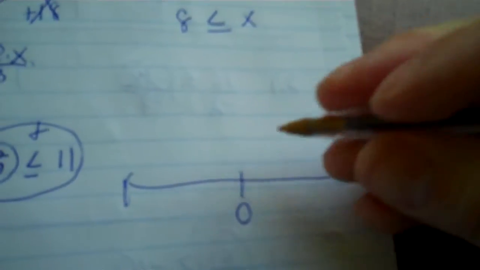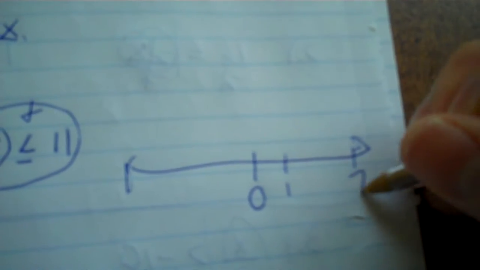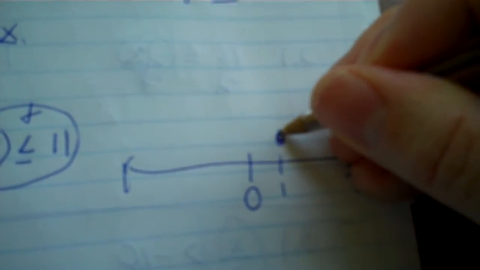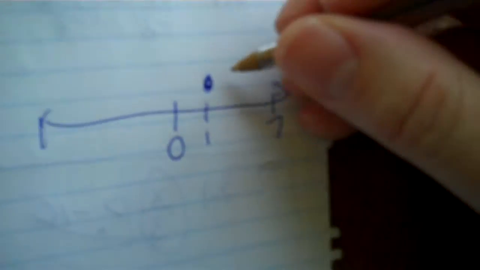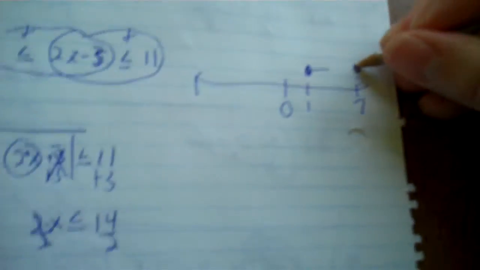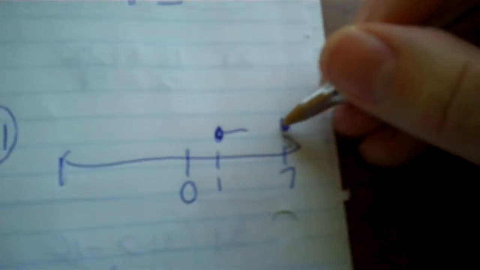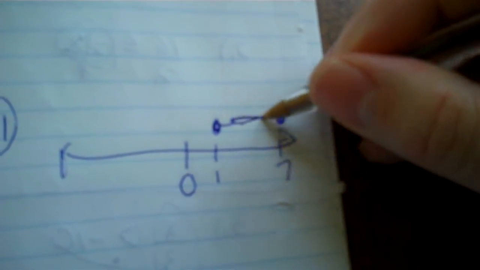So my critical numbers are both positive, 1 and 7. So let's talk about the 1. It eats the x. Okay, when it eats the x, it's going this way. The 7, fill it in when the line's there. It eats the number, so it's going this way. Okay, that's what we have. Any number between 1 and 7.